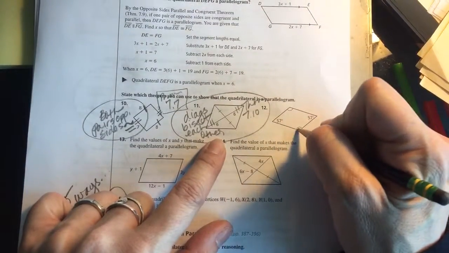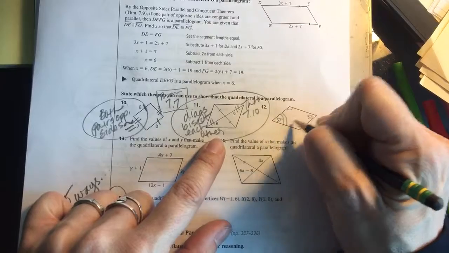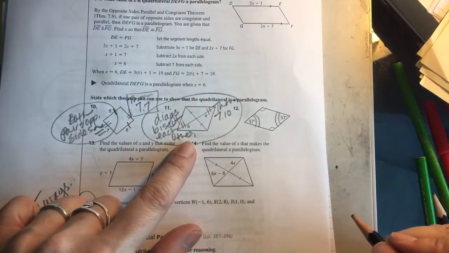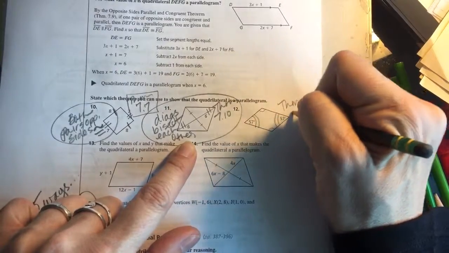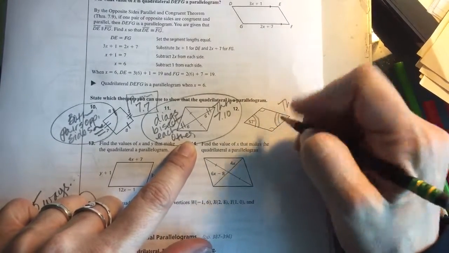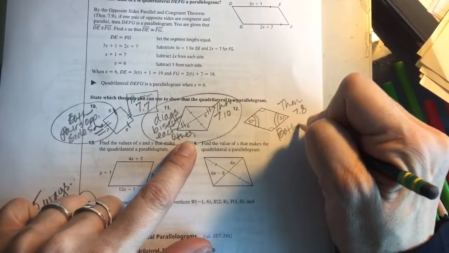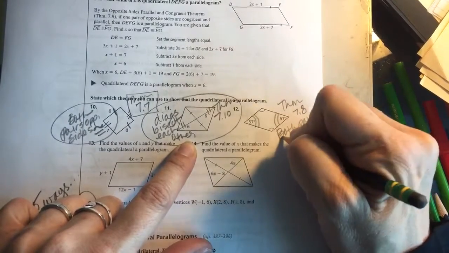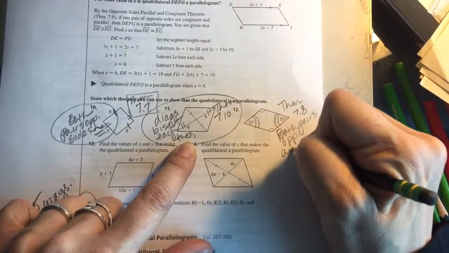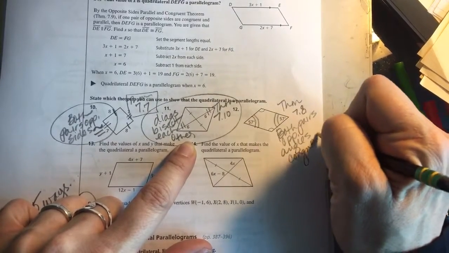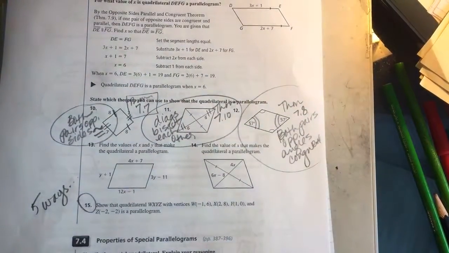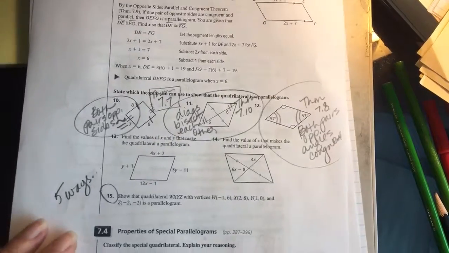Now in number 12, I have one pair of opposite angles marked congruent, and I have another pair that's both marked 57 degrees, which makes those congruent. By theorem 7.8, I would show that I have both pairs of opposite angles congruent. Opposite angles congruent. And that's method number 3 from that chart in section 7.3.